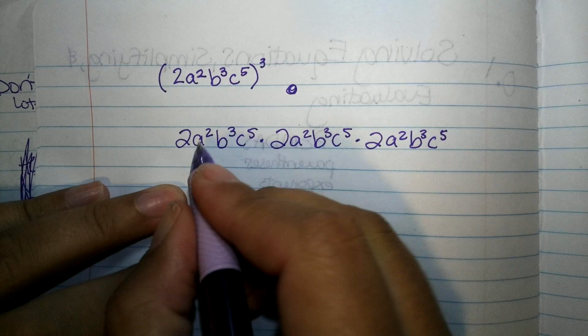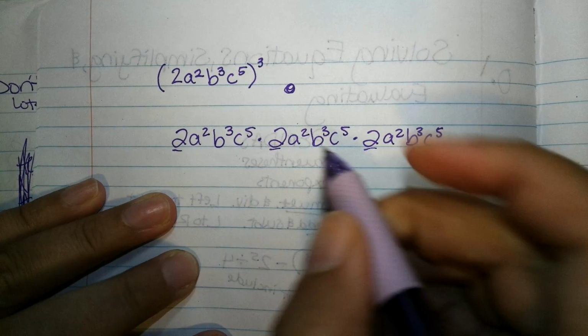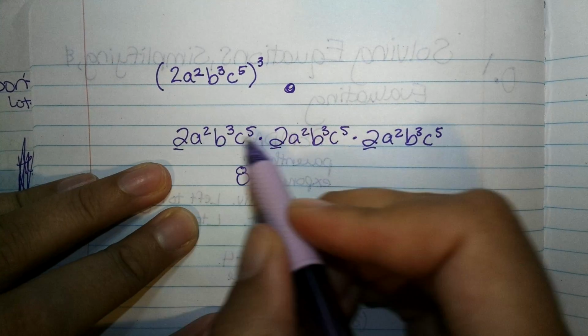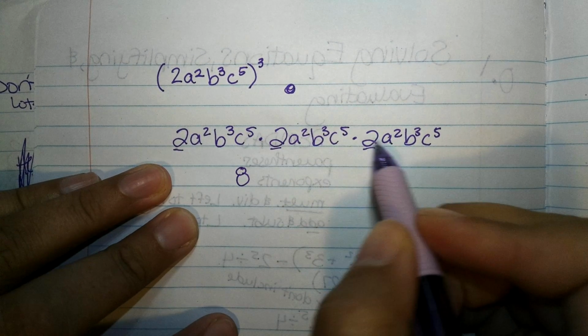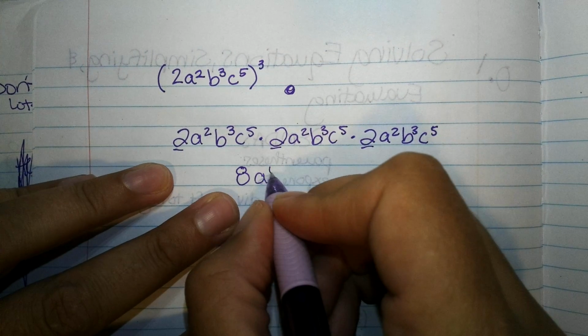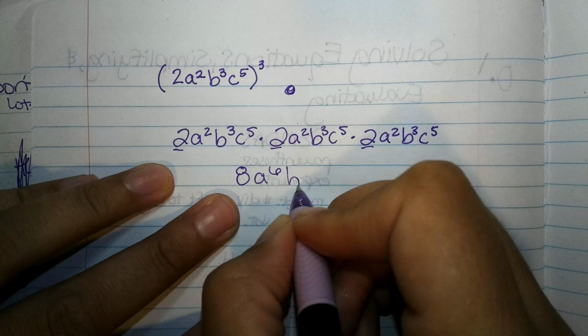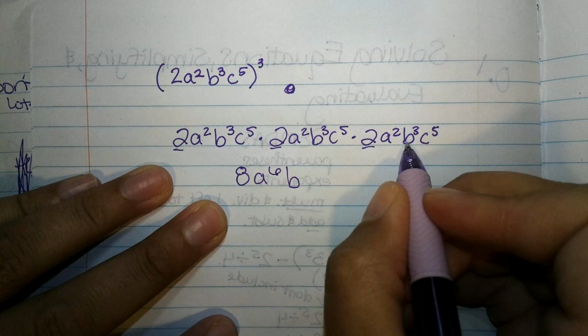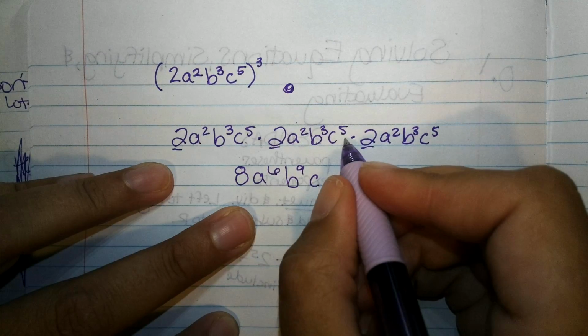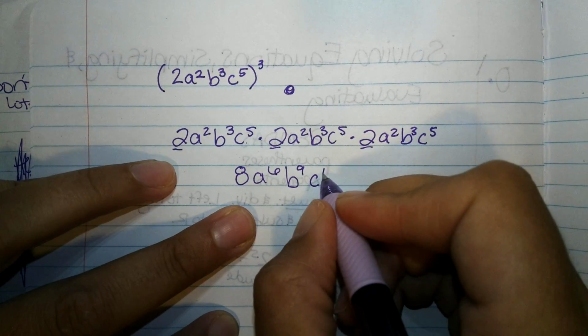So in this case, I've got 2 times 2 is 4, times 2 is 8. If I count these out, I've got a to the 2nd times a to the 2nd times a to the 2nd. So I have 2 a's, another 2 a's, and another 2 a's. I've got 6. B's, I've got 3 and another 3 and another 3, 3, 6, 9. C's, I've got 5, another 5 and 5, 5, 10, 15.